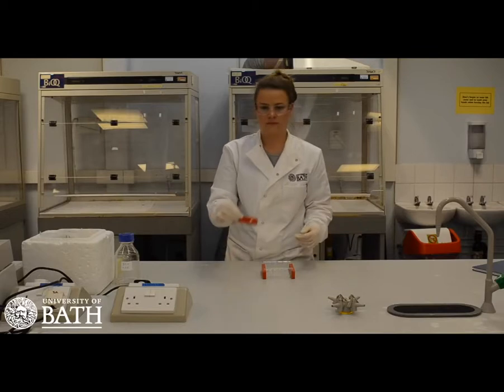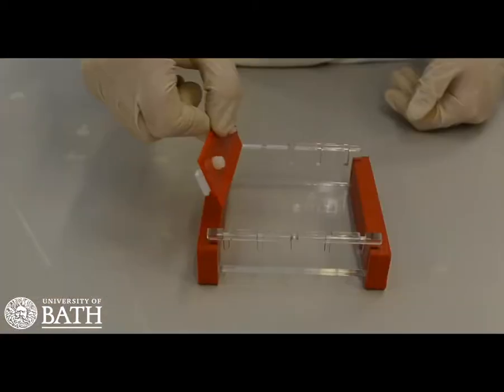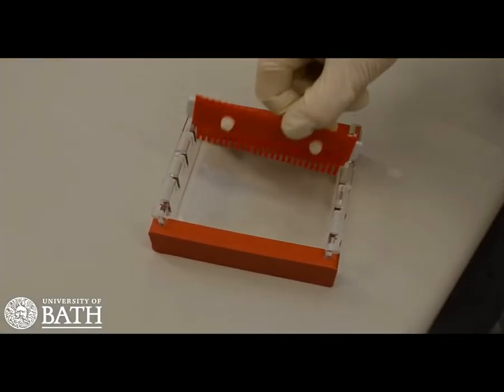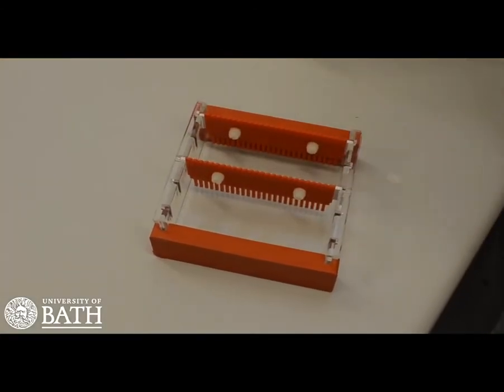When the casting tray is assembled, we want to take the gel comb and place it onto the gel tray with 2 centimeters from the end at the top. If you just want to increase the number of samples that can be run on one gel, you can see large combs with more teeth.